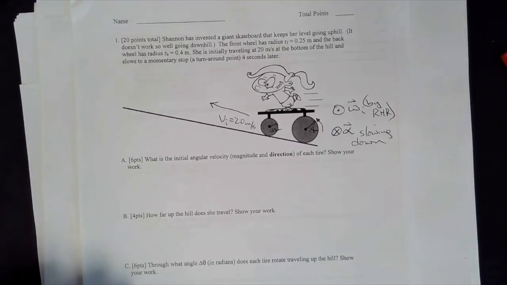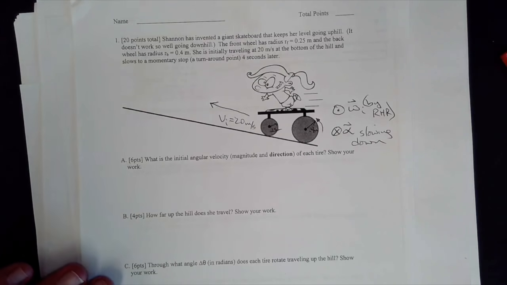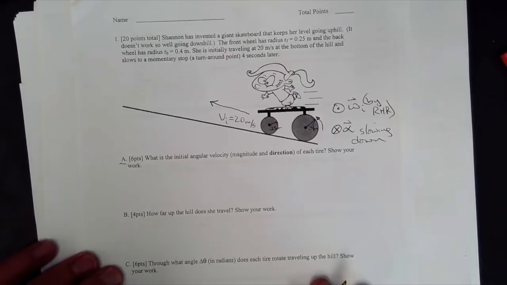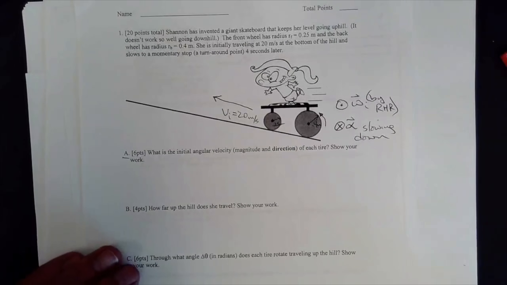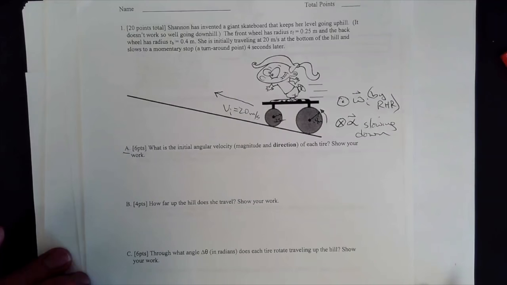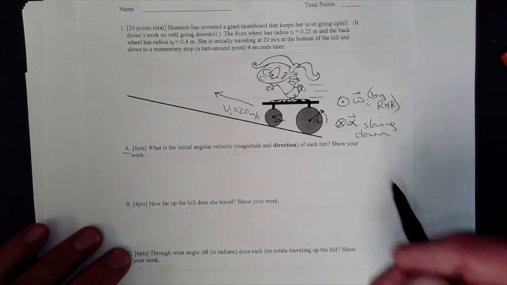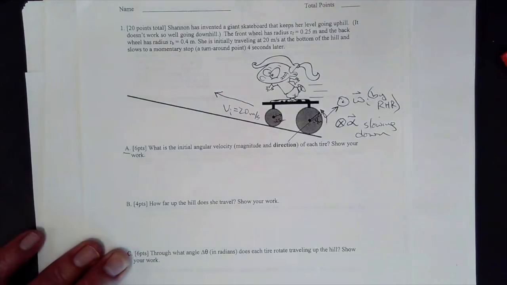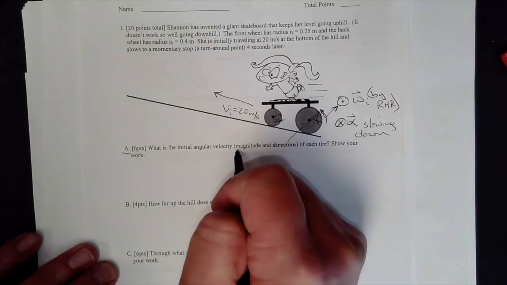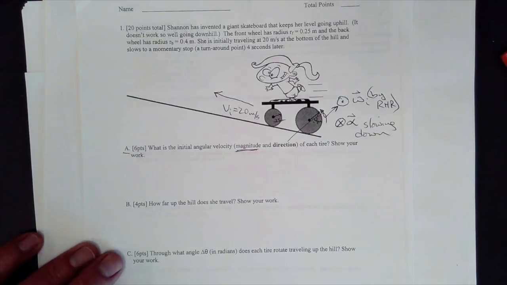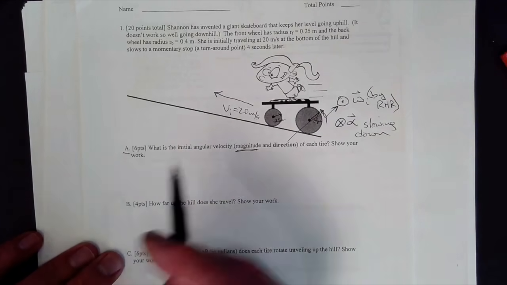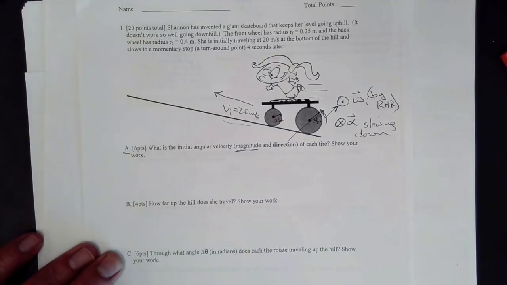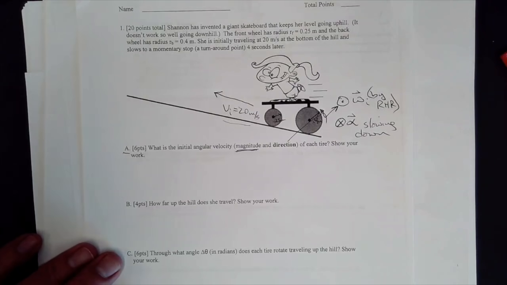Now, we're asked in this first part, what is the initial angular velocity, the omega, magnitude and direction, of each wheel? Now, we've already found the direction. Let's talk about the magnitude. We know that the initial linear velocity is 20 meters per second. And we have this rolling condition that we presented last Wednesday in lecture.